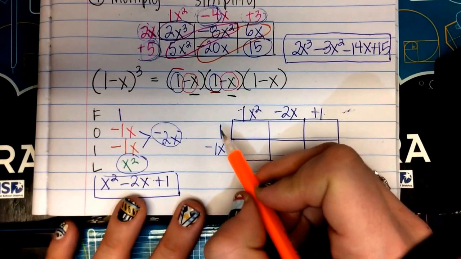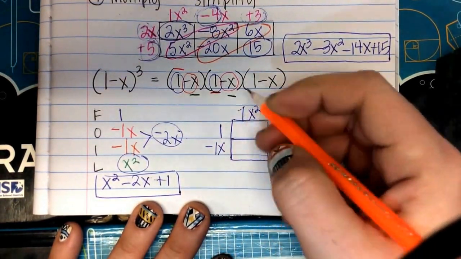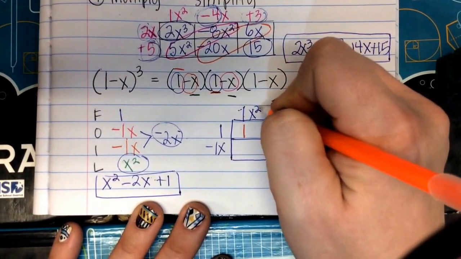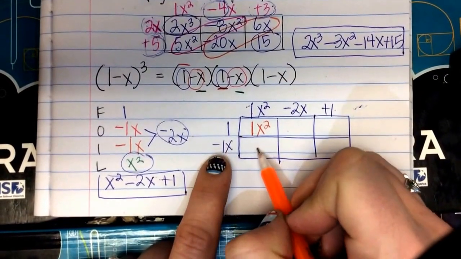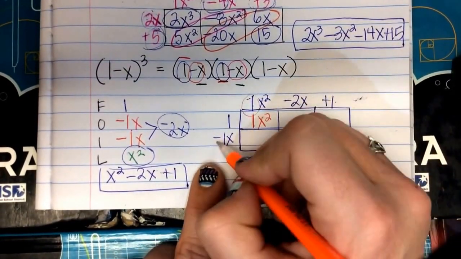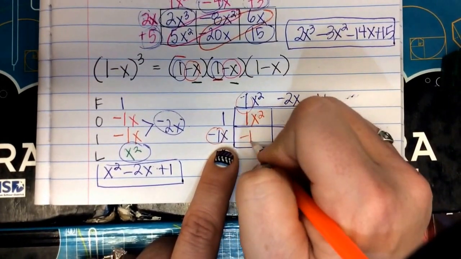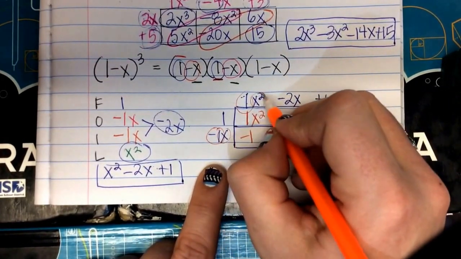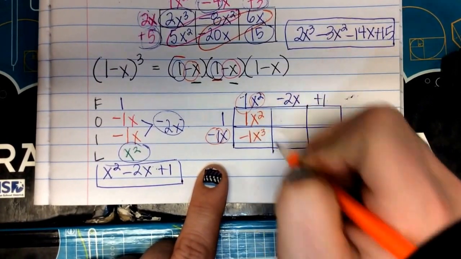All right, let's multiply. 1 times 1 is 1 with an x squared. Let's go down below. 1 times negative 1, negative 1, and x times x squared is x to the third.